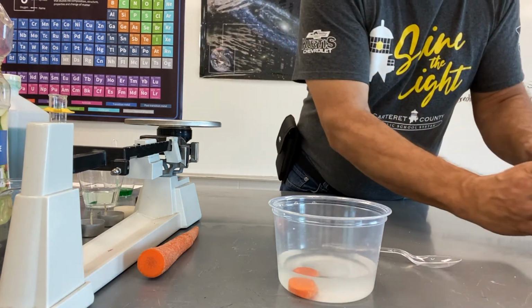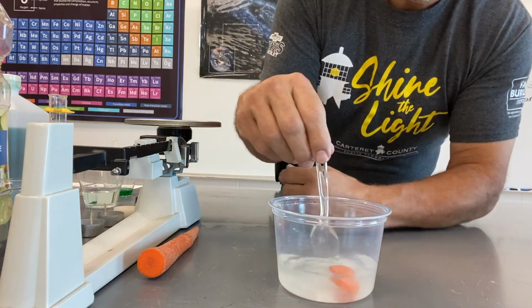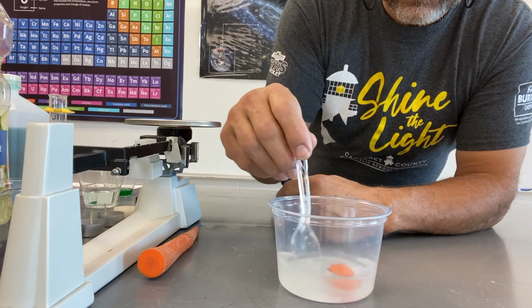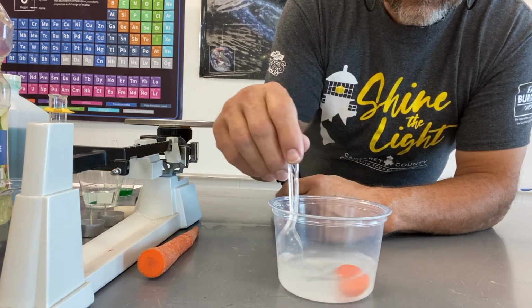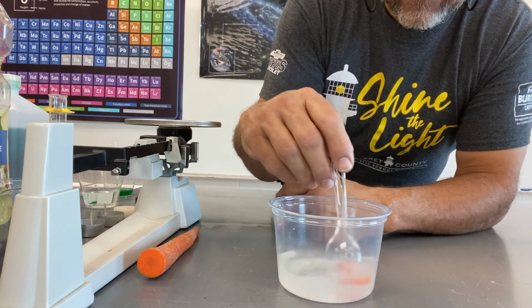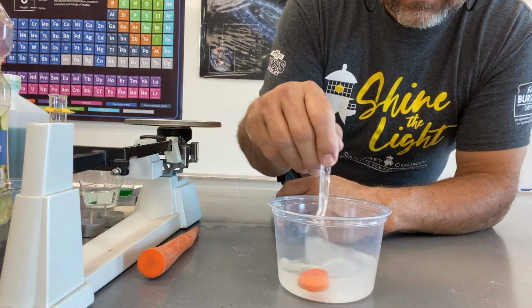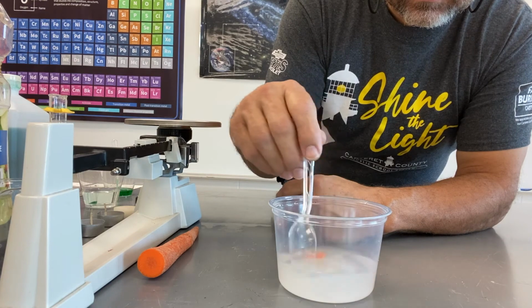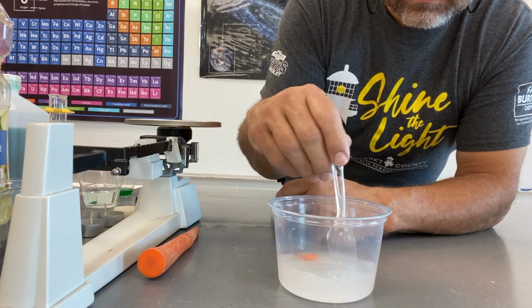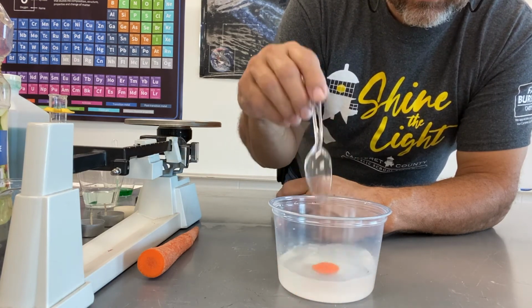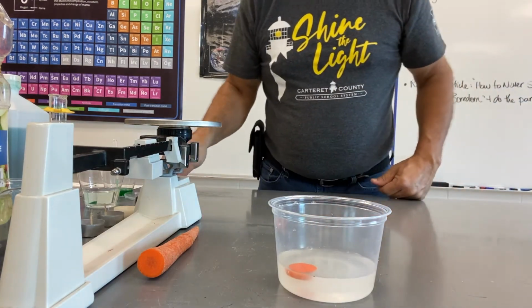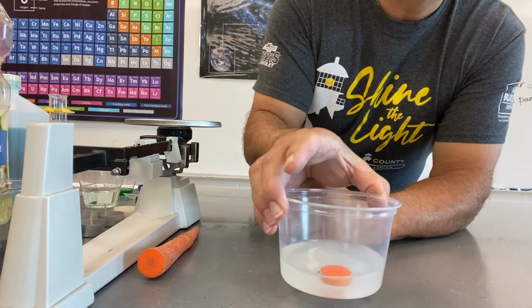A little more salt in. We'll make soup here in a minute. I've got a carrot, got salt and water. And now, if you take a look at that, what do you see going on?